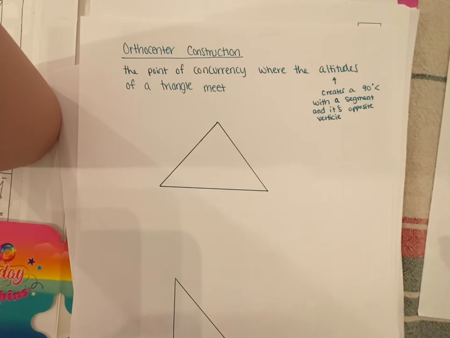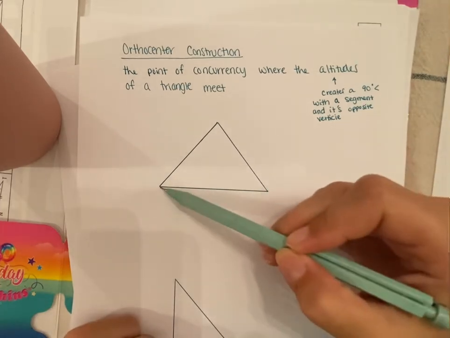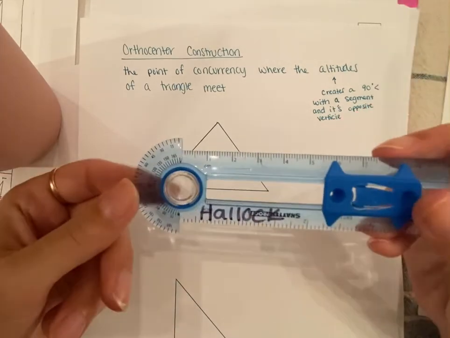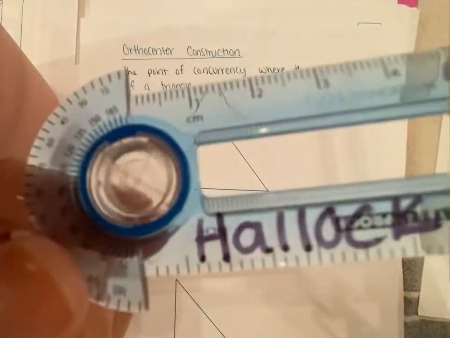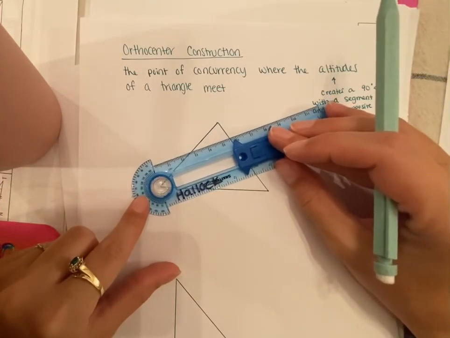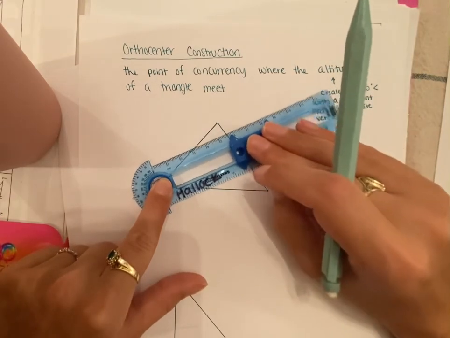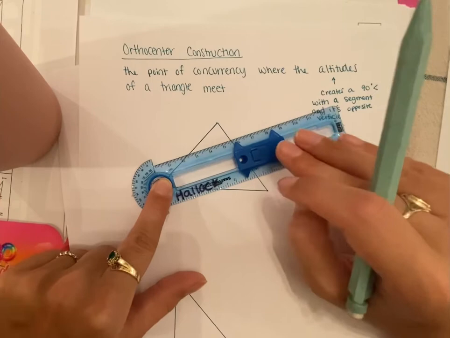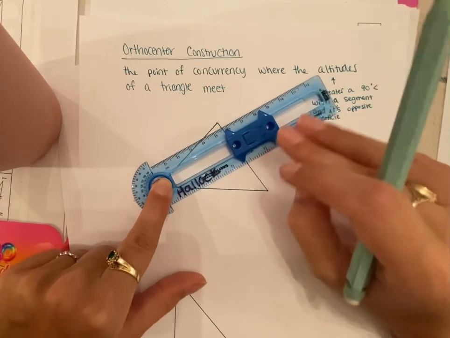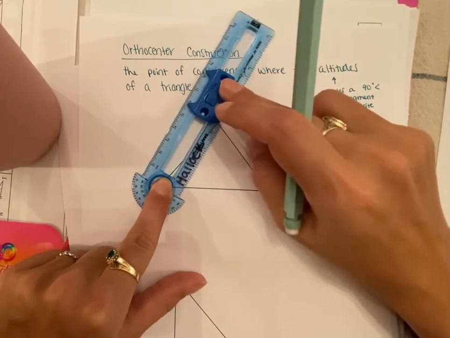First thing I'm going to do is pick a side. I'm going to use this side and this vertex. I'm going to make sure that my needle, which is that little circle on the inside, lines up with one of the vertices. Just pick a vertex. And I'm going to open up. What I'm looking for is I want to swing this so that it passes that segment, and then you want it to pass through the segment on the other side.